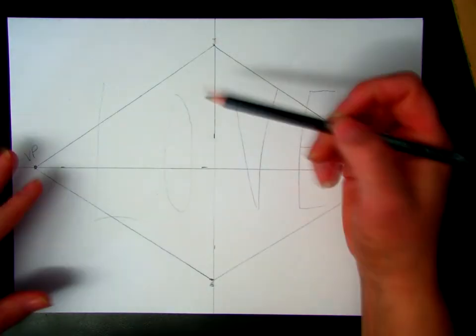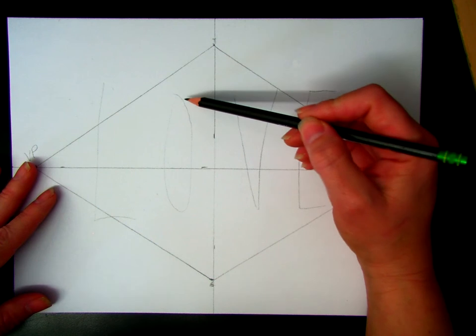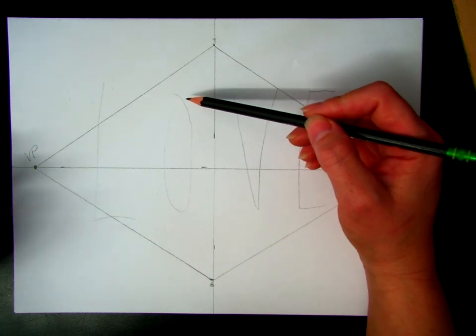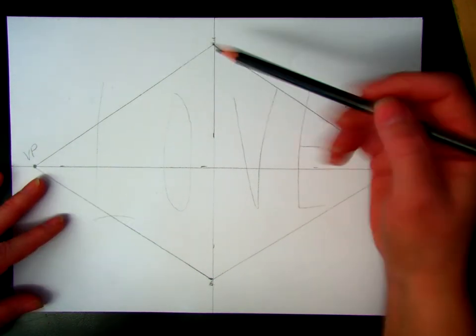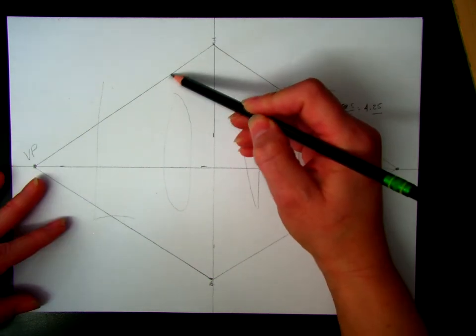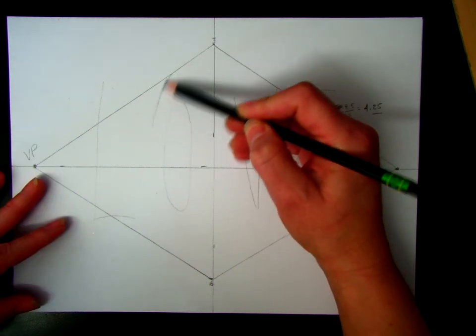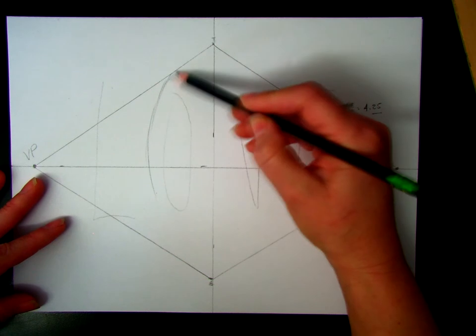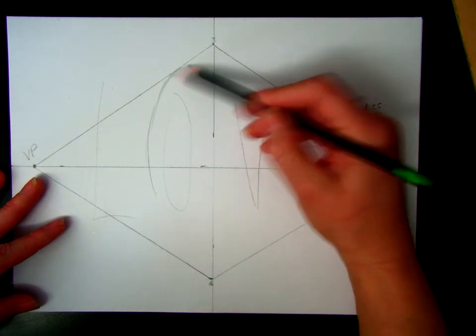All right, so I'm going to start with the O here. And I know for a lot of students, this is the tricky part because they don't necessarily know how to make a shape of a letter. So typically what I do is I start with the shape of the letters. So I know obviously an O, and I have to elongate it because it has to fit within that triangle.